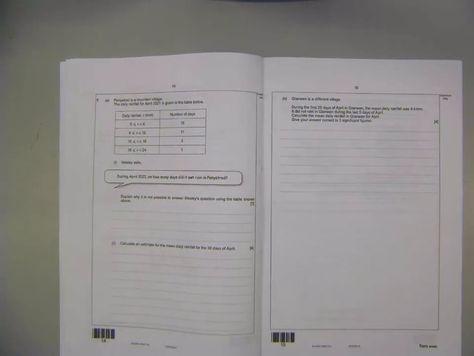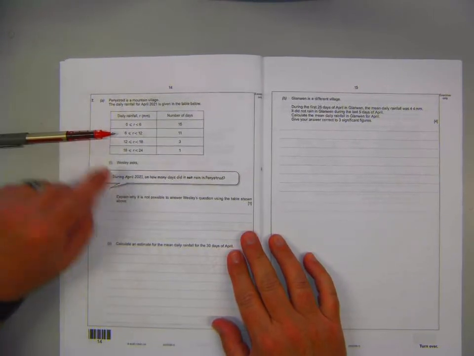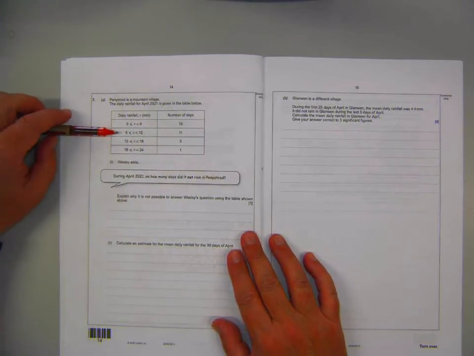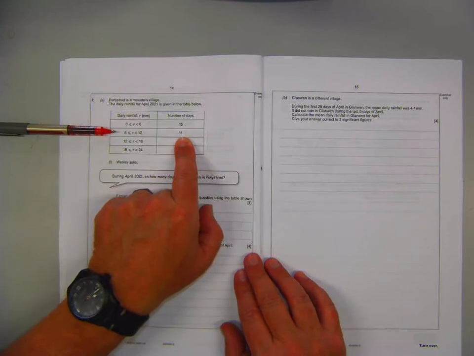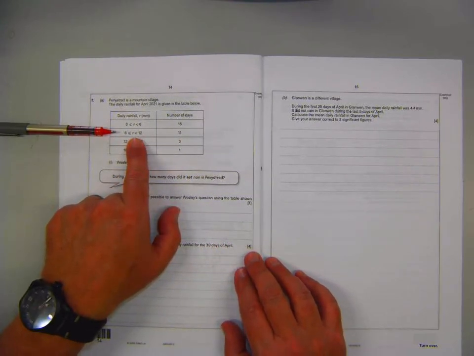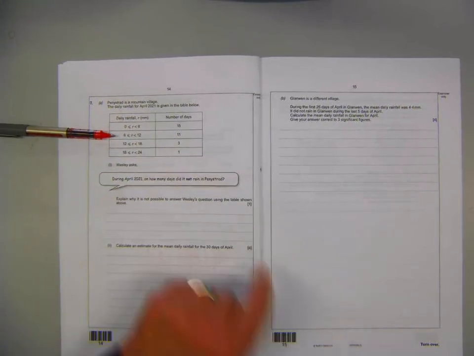Penystrad is a mountain village. The daily rainfall for April 2021 is given in the table below. Let's just check we understand what's happening here. The daily rainfall in this row that my pen is highlighting is telling me that there are 11 days in April where the rainfall was between 6 and 12 millimetres, including 6, excluding 12. Okay?